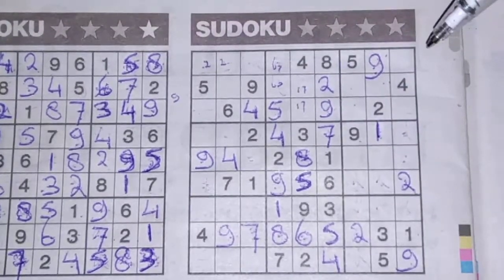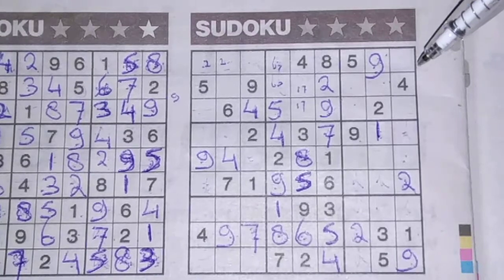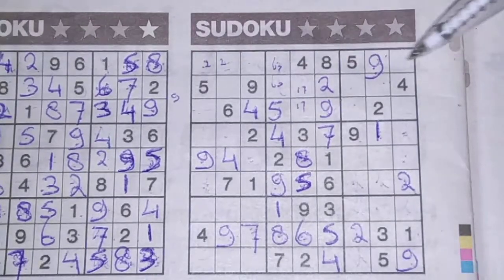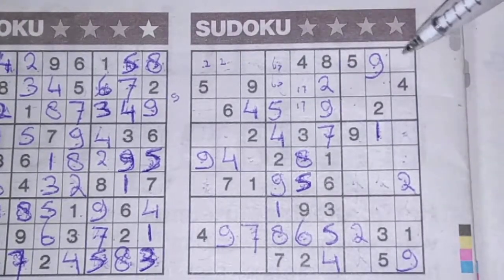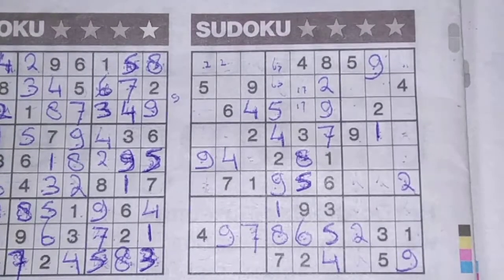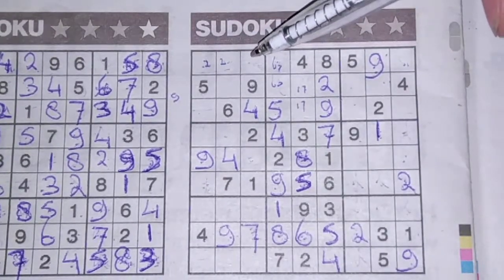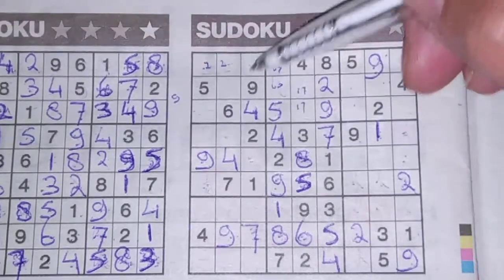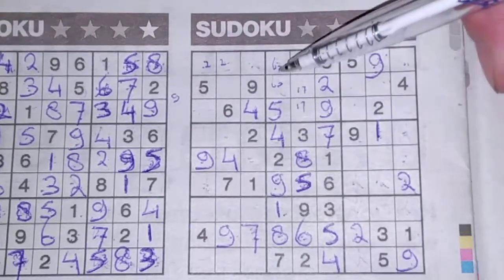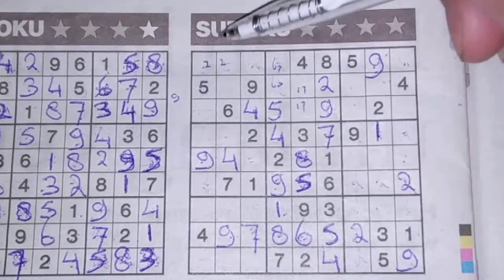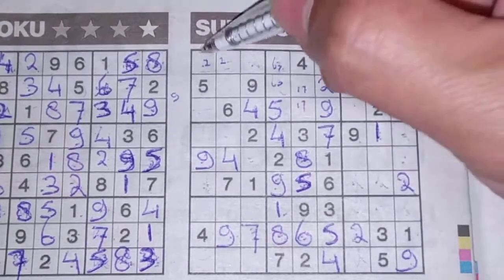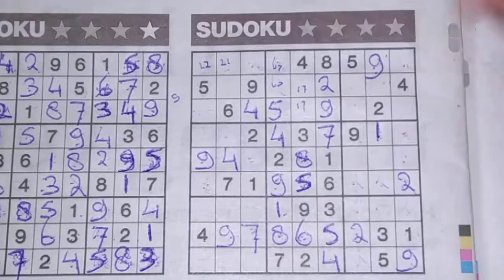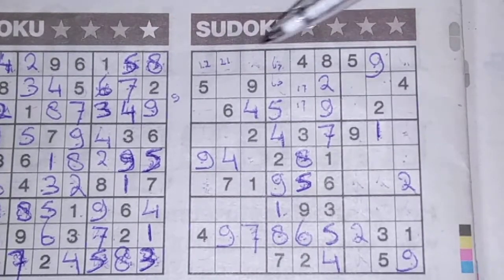The same with the 1. In the first row, I see here a 1, so here cannot be a 1. So here cannot be a 1 because we have a 1 there. Here cannot be a 1. We have a 1 there. So the 1 is a pair with the 2. 2 and a 1. Alright, 1 and 2.